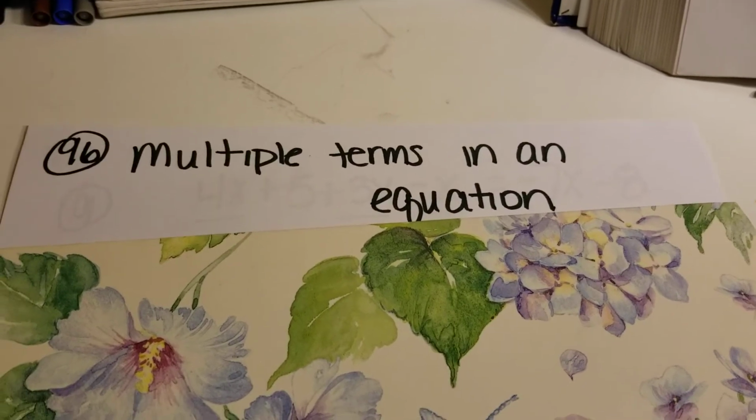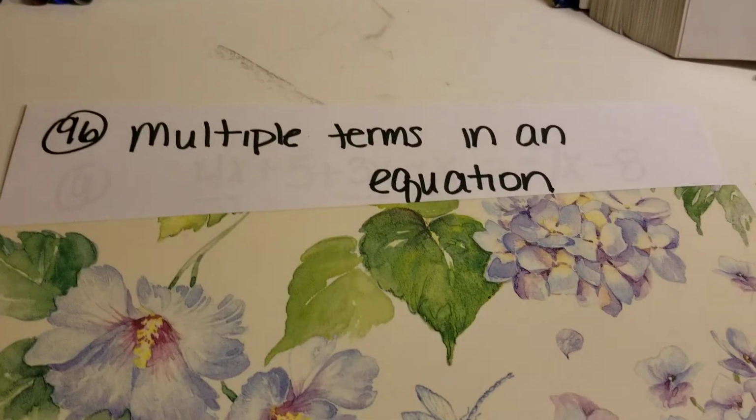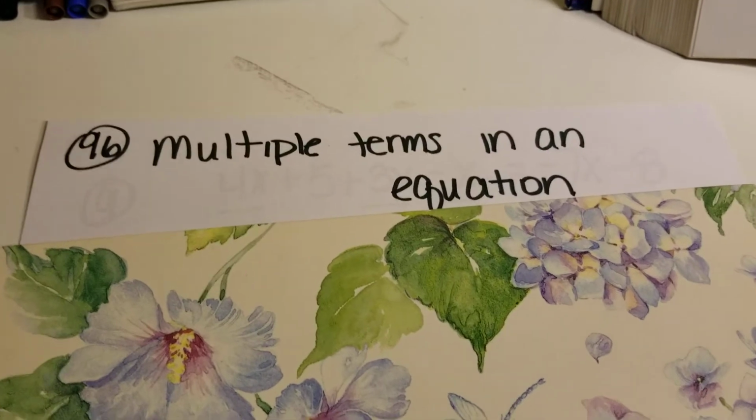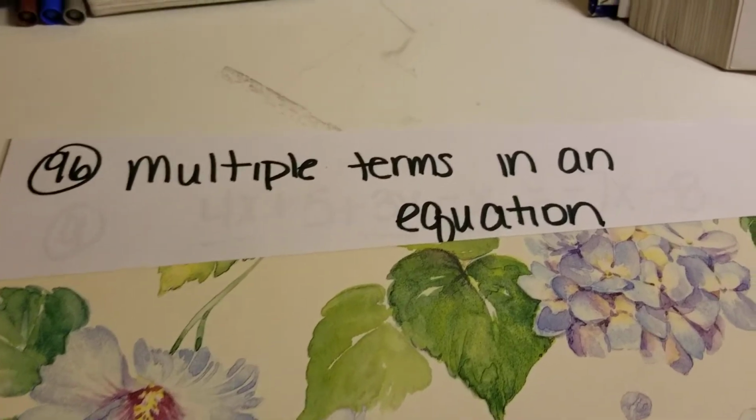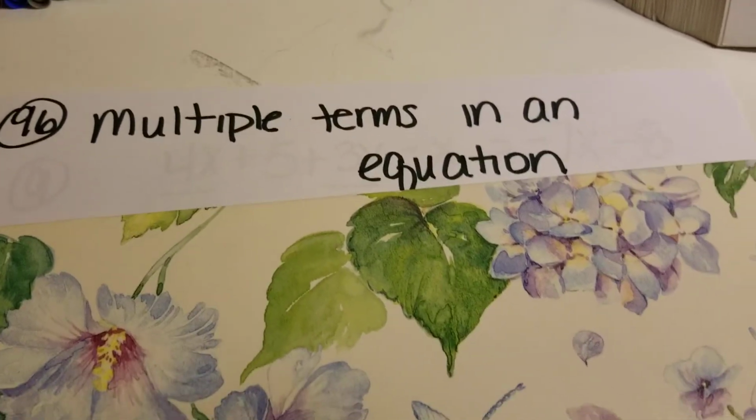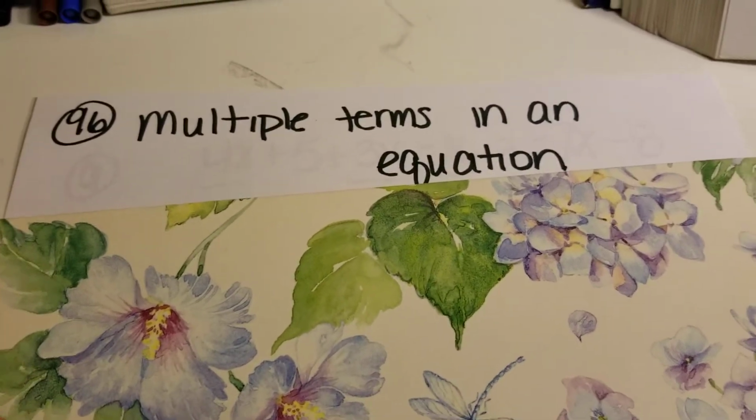All right, lesson 96. We're going to have multiple terms in one equation. And this is very much taking a next step to what we learned last week when we had these multiple terms that we had to combine.